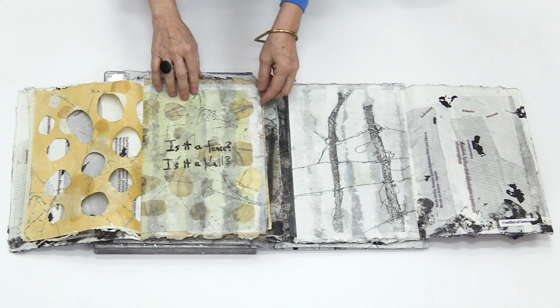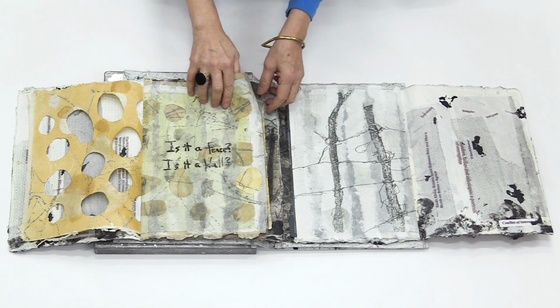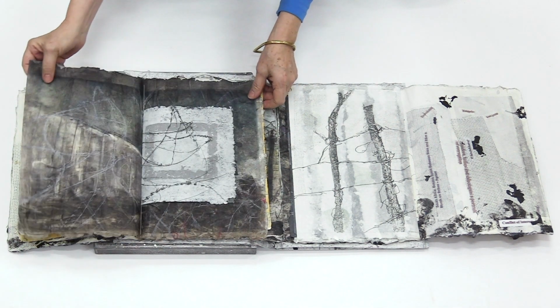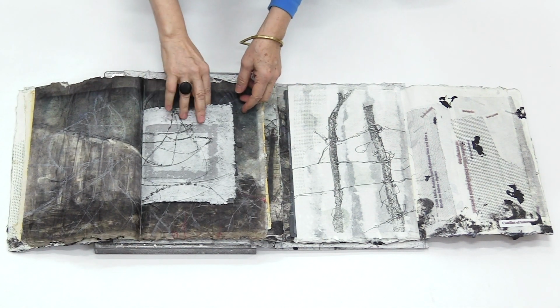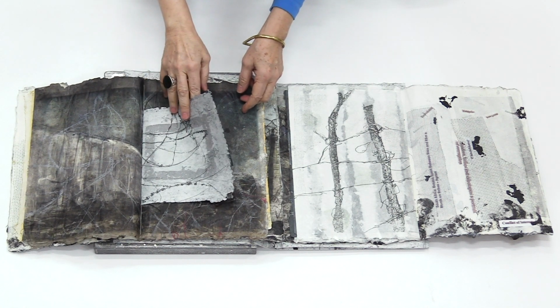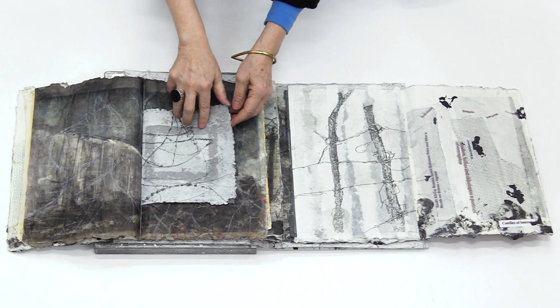When you enter pages of holes, the question is, is it a fence or is it a wall? And then you see a wall. This is actually the wall that divides Israel and the West Bank.